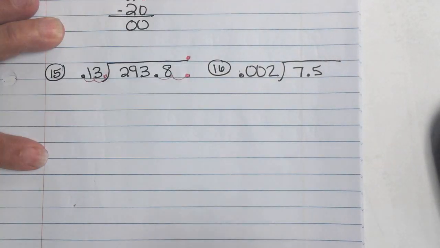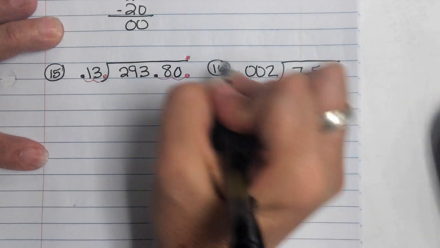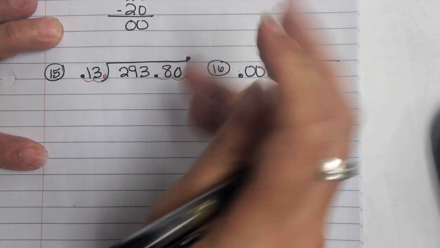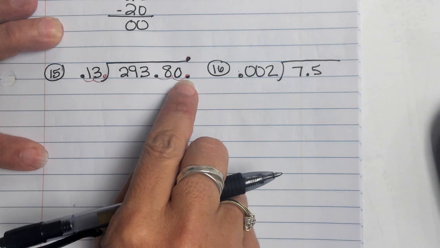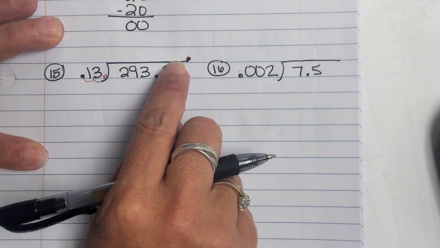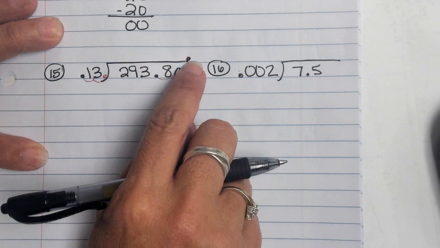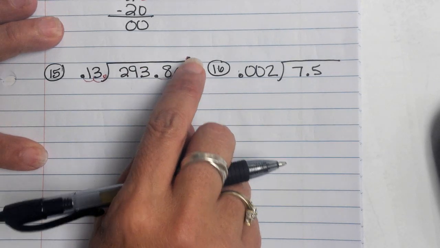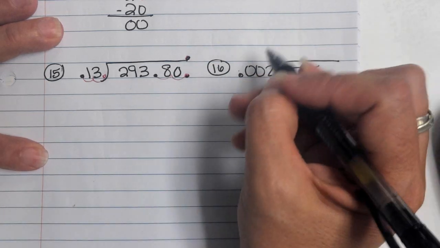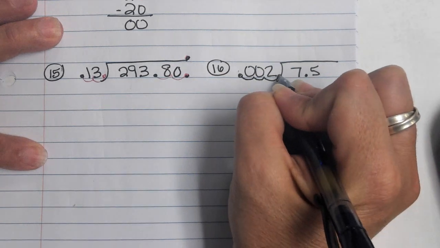What do we have to add? 0. I know, y'all are doing your work, so it's okay. Make sure that means you got to go from here to here with numbers. It may be a bunch of zeros, but you gotta fill it up all the way to that decimal. Same thing on this one. Gonna bounce it 3 times to make it a whole number.